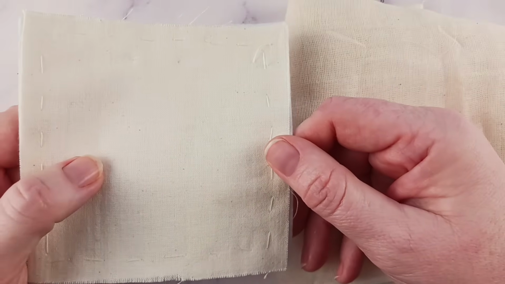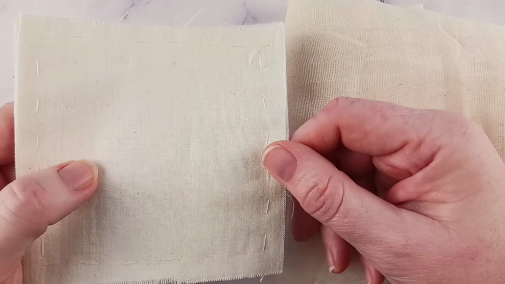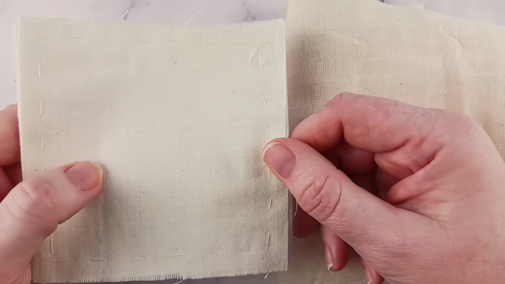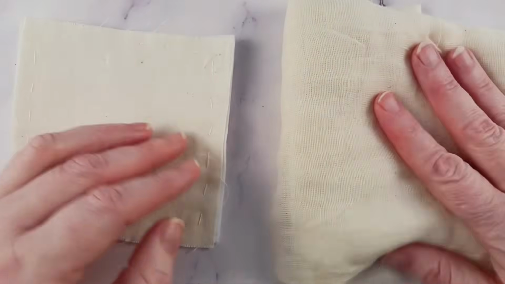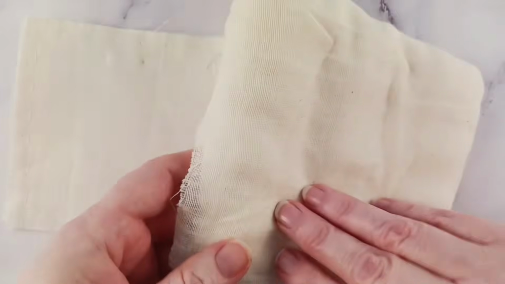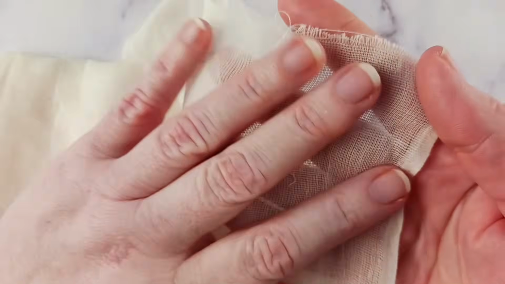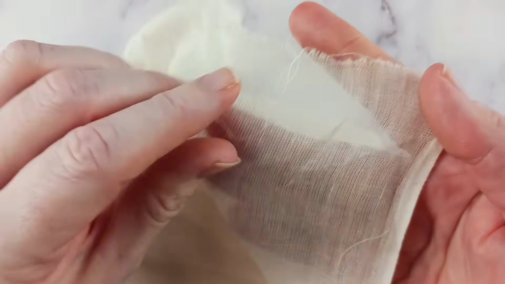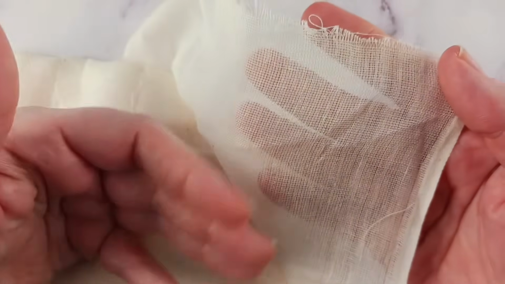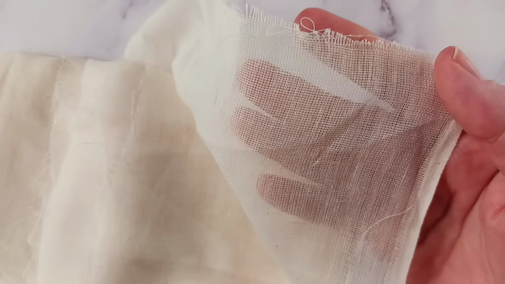Now, my understanding is this is called muslin in America, which really confused me, because to us, this is muslin, which is a very fine, netty sort of fabric, very soft. It's often used for babies' blankets or for cleaning.